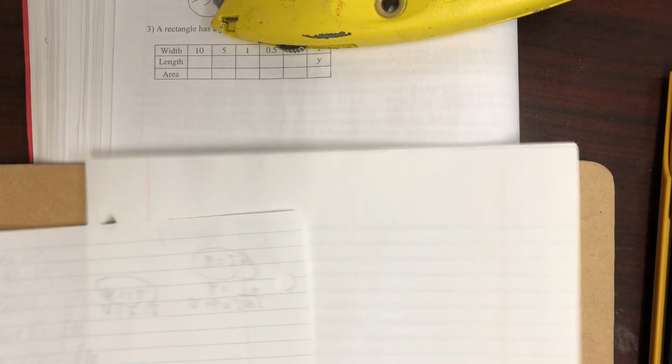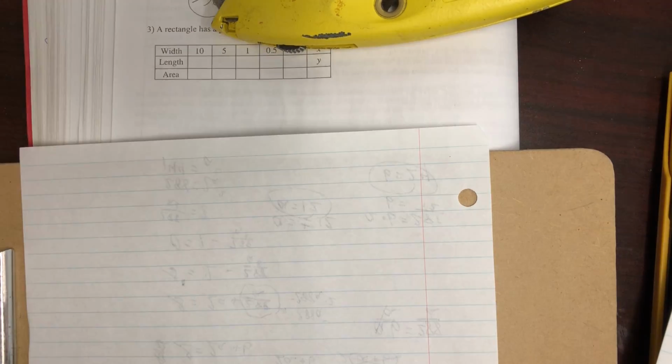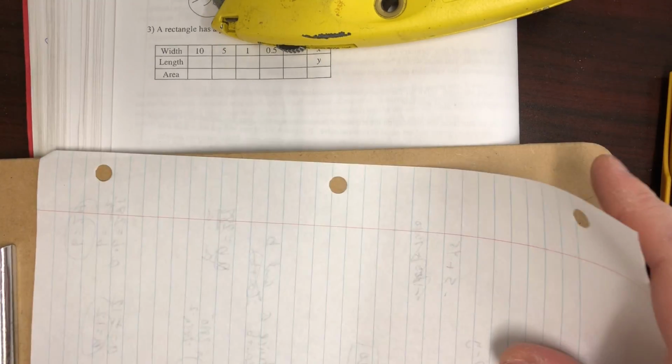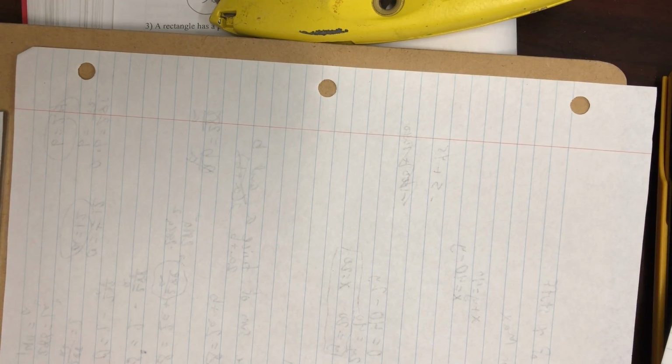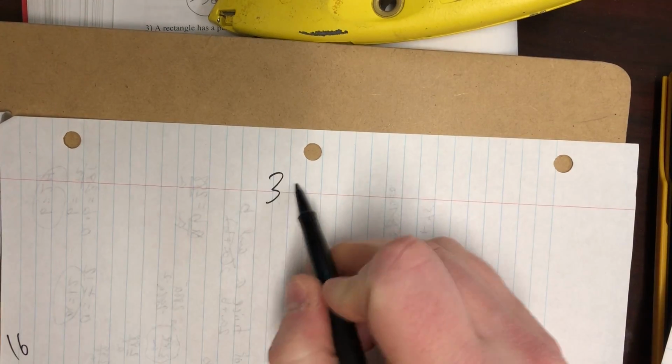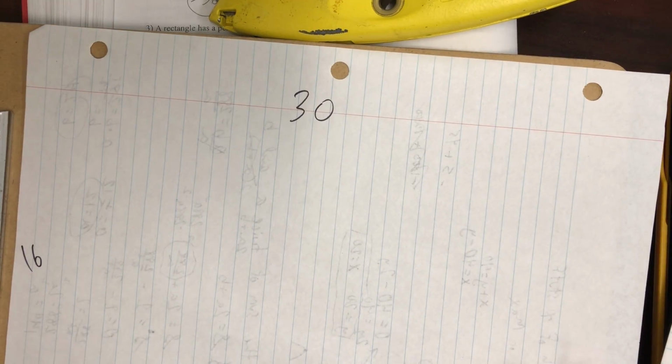That's scissors enough. Okay, so it's a 16 by 30 piece of metal. Pretend this is my 16 by 30 piece of metal. So like this would be my 16 side, this would be my 30 side. And we're gonna make a box out of it. How am I gonna make a box out of this?